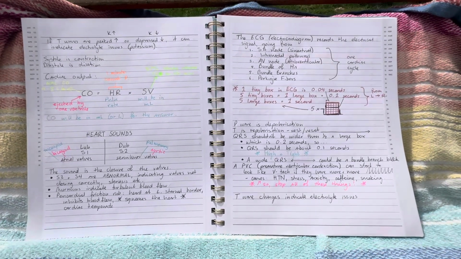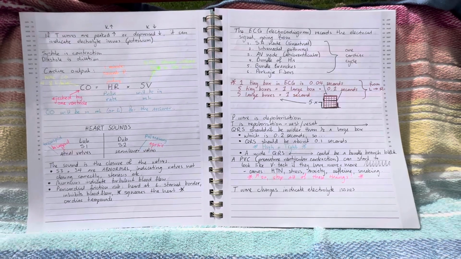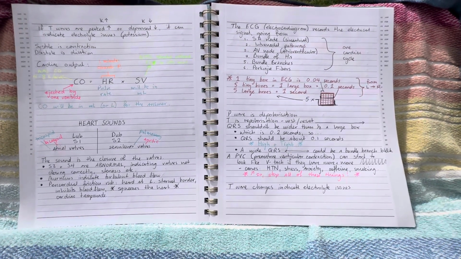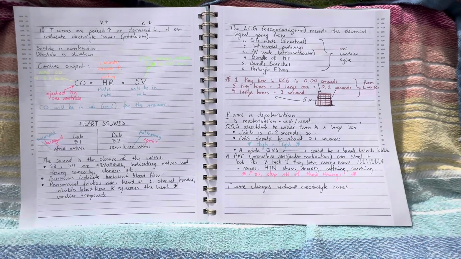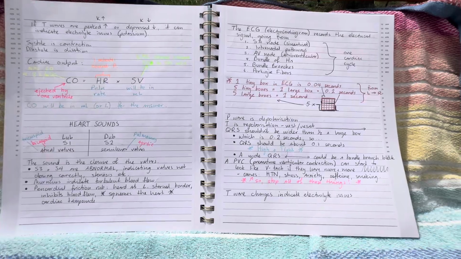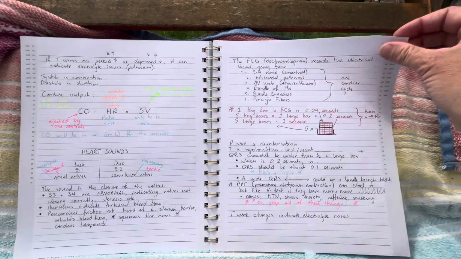A wide QRS could be a bundle branch block. A PVC can start to look like VTAC if they have more and more. Causes are hypertension, stress, anxiety, caffeine, and smoking, so stop all these things if you can. T wave changes indicate electrolyte issues, as we saw, potassium.